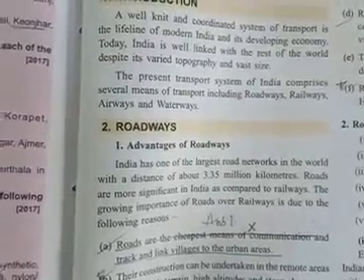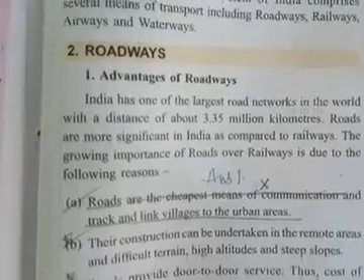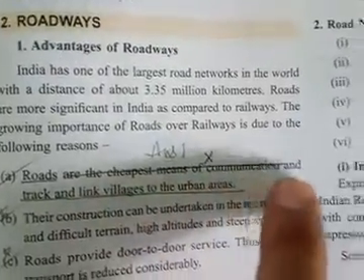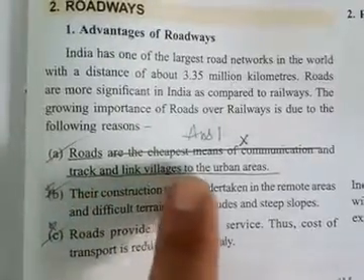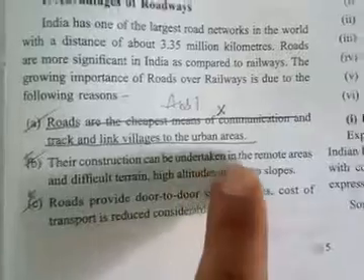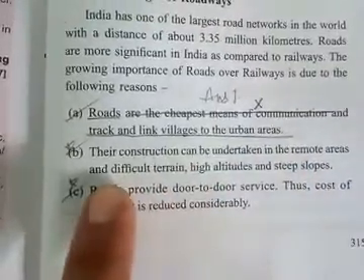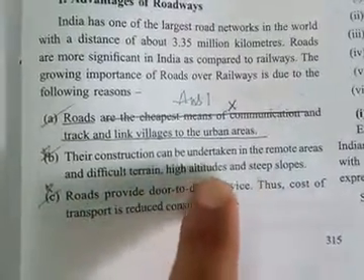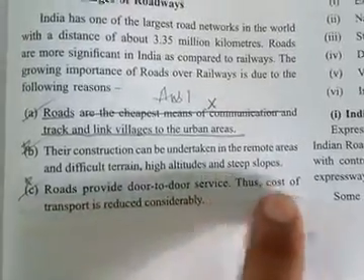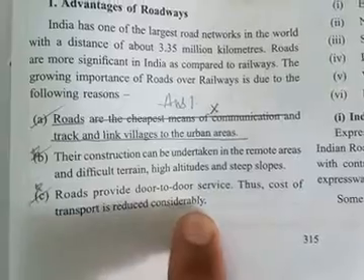So first of all, roadways. The advantages of roadways are: roads are the cheapest means of communication and link villages to urban areas. Their construction can be undertaken in remote areas and difficult terrain, high altitude and steep slopes. Roads provide door-to-door service, thus the cost of transport is reduced considerably.